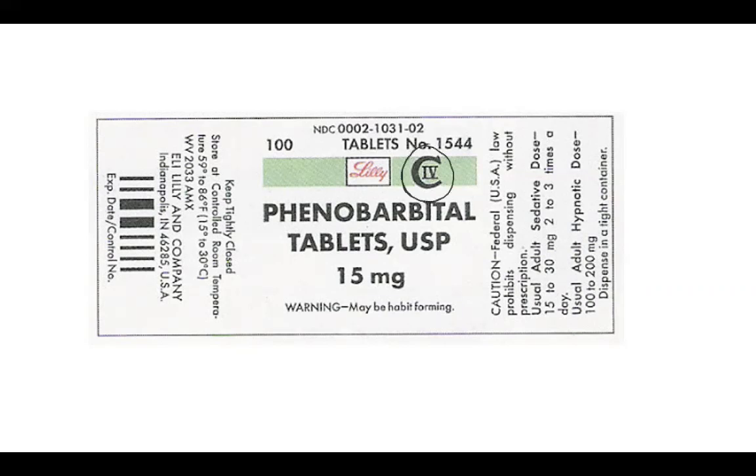It's a C with Roman numerals inside. So this would be a category 4 scheduled drug. It's going to fall under schedule 4 of the controlled substance schedule, okay? So everything else, if you look on here, this says phenobarbital tablets.